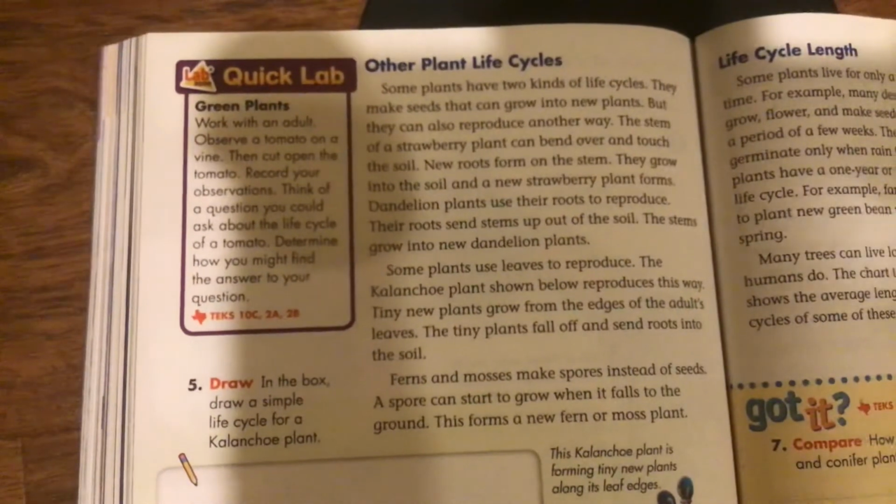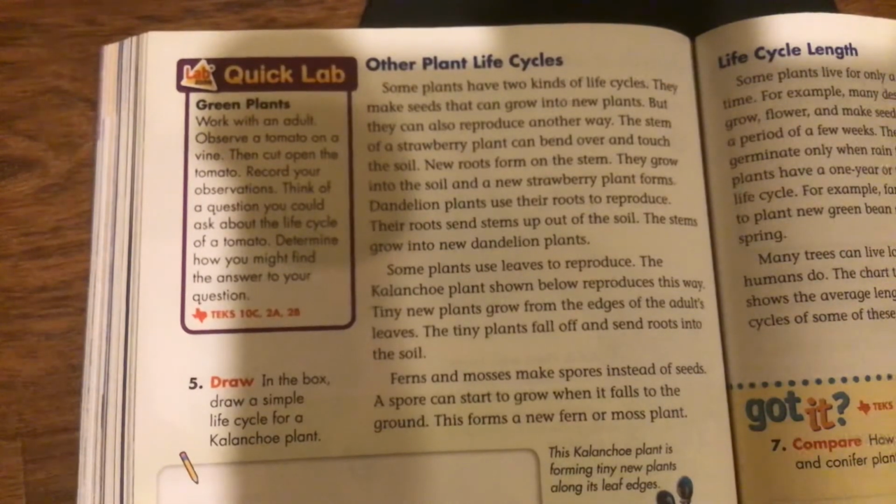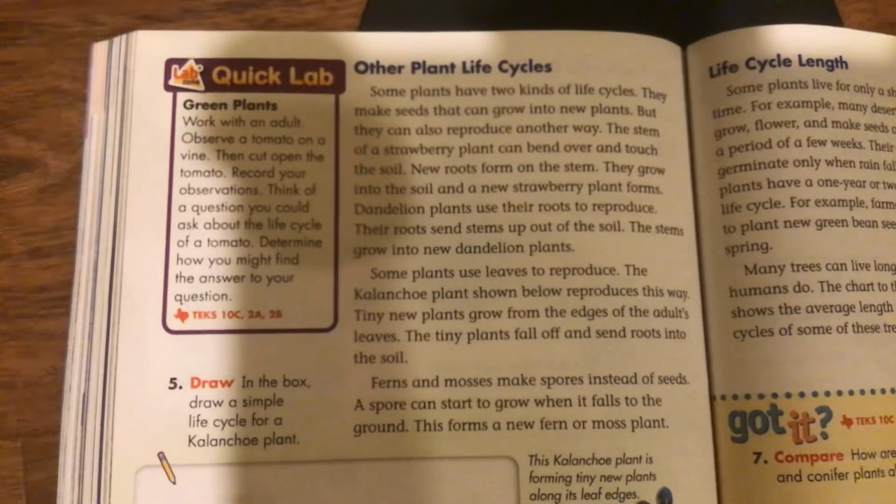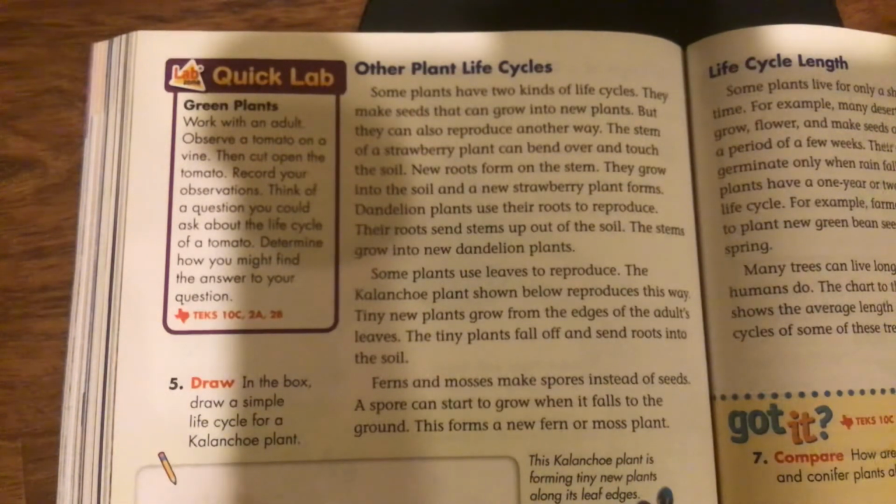So this page goes into other plant life cycles, and I'm just going to read this if you want to follow along or listen carefully. Some plants have two kinds of life cycles. They make seed plants that can grow into new plants, but they can also reproduce another way. The stem of a strawberry plant can bend over and touch the soil. New roots form on the stem. They grow into the soil and a new strawberry plant forms.